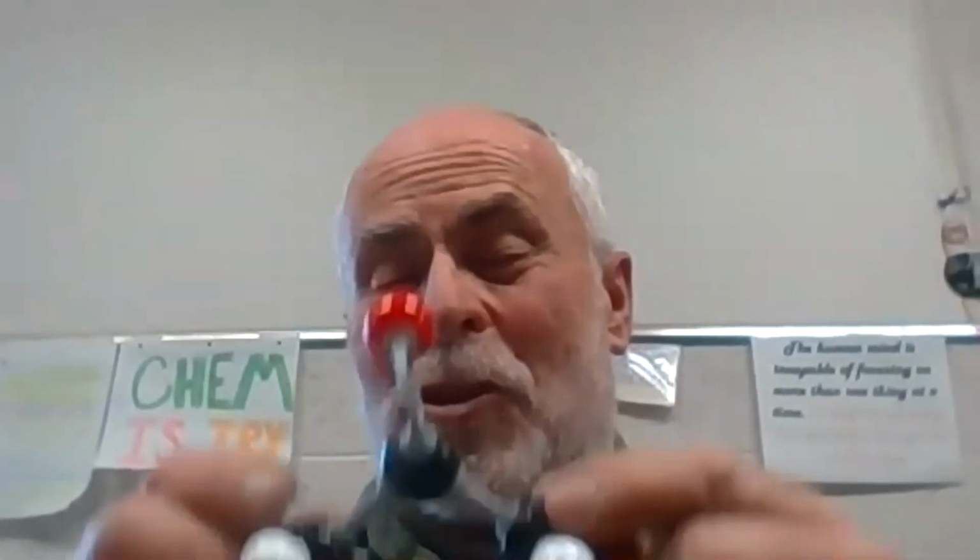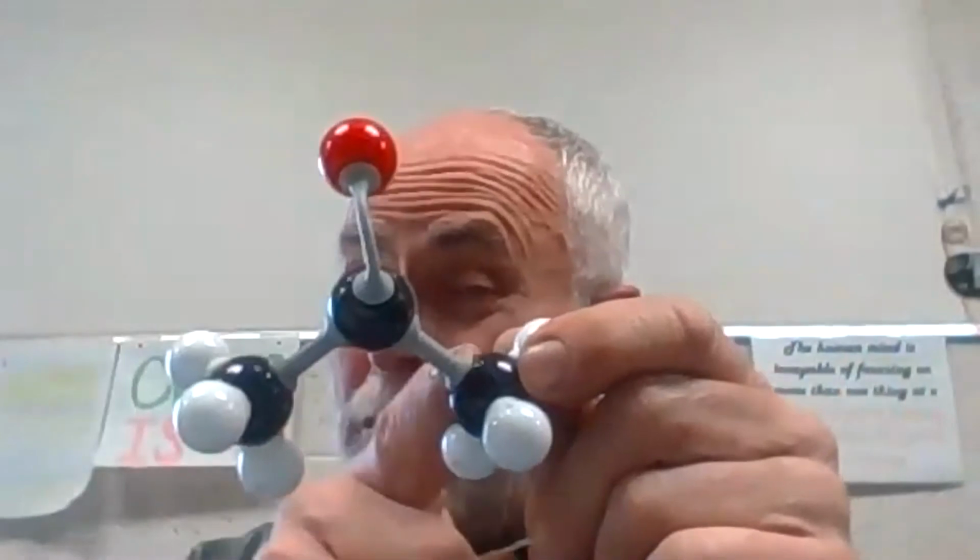Now, people tend to think end versus middle, and especially this one where there's only 3 carbons. There's the end and the middle. But be careful with the end versus middle business, because a lot of people say middle and they think center, and it doesn't have to be on the center.